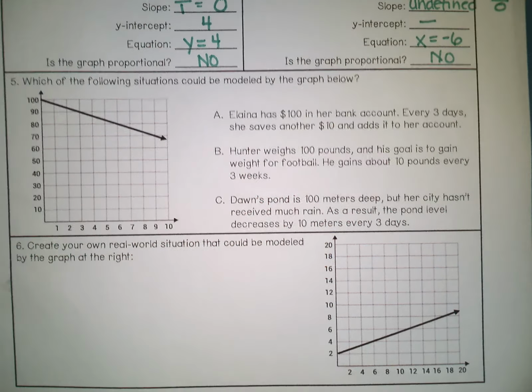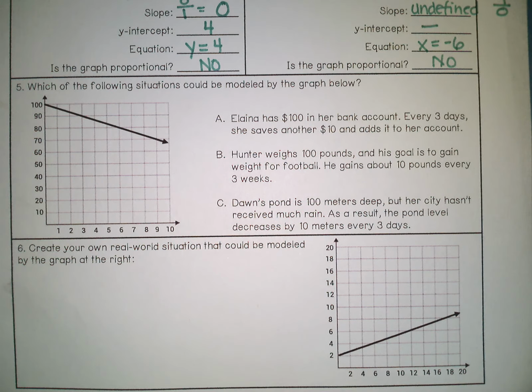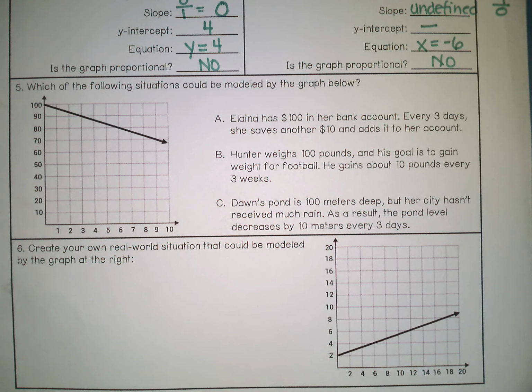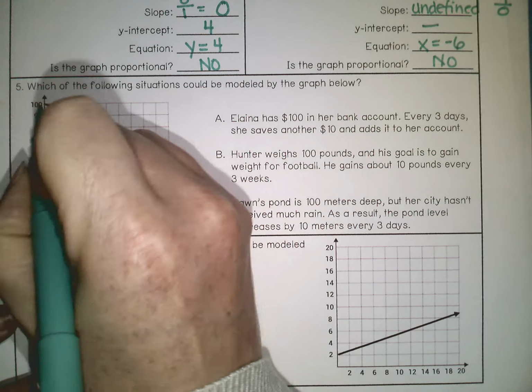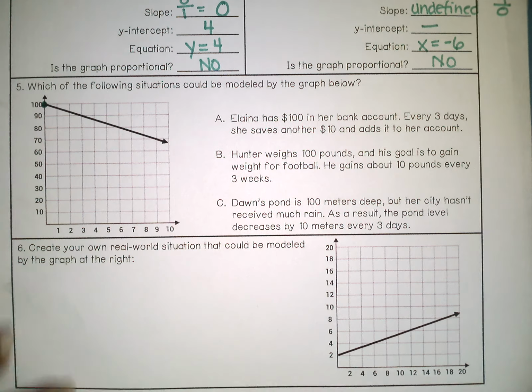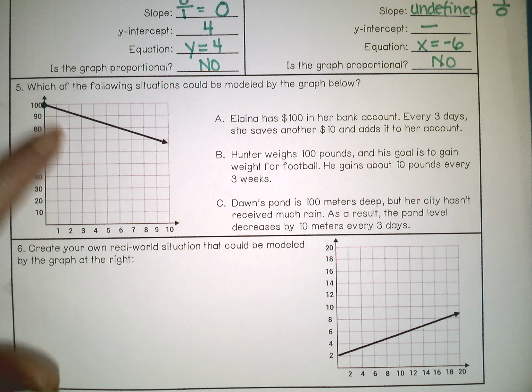All right, next piece. Let's take a look at number 5. This is a multiple choice question. Which of the following situations could be modeled by the graph below? Even though there's not any words on our axes yet, I want us to identify a couple key pieces. Your y-intercept is at 100. Therefore, this is not a proportional graph. This means you're starting at 100, and because this line is a downhill line, this is a negative slope.